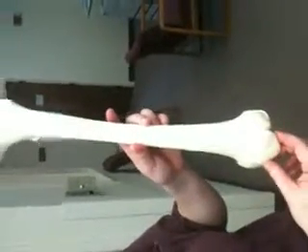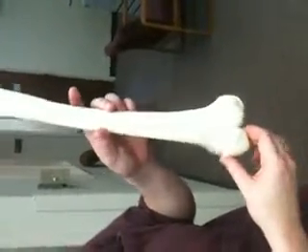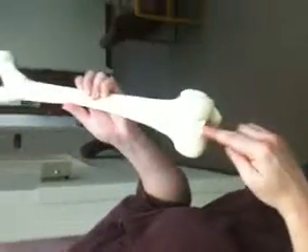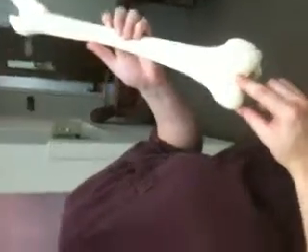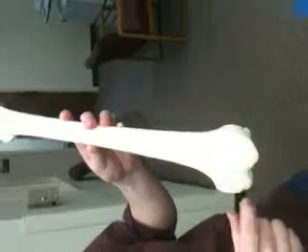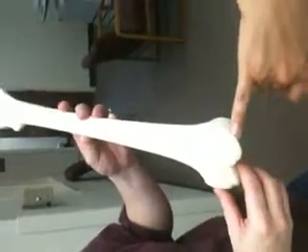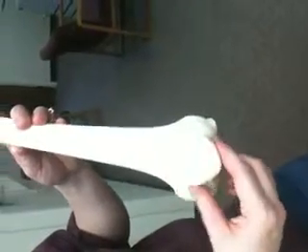You have your intercondylar notch and your lateral epicondyle of the femur and medial epicondyle of the femur. This is the patella, or the kneecap. Below that, we have the tibia.